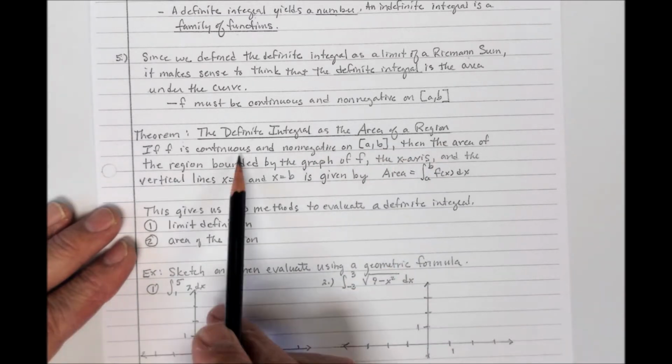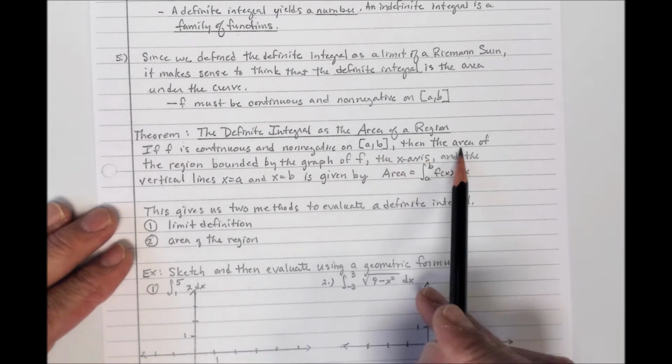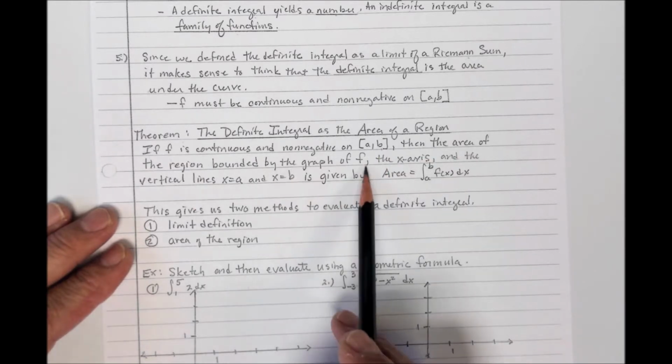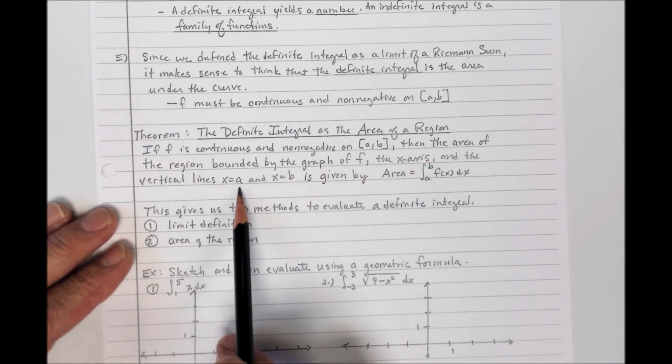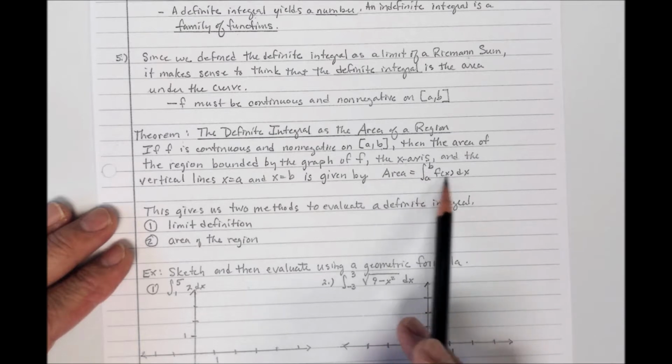If f is continuous and non-negative on the closed interval from a to b, then the area of the region bounded by the graph of f, the x-axis, and the vertical lines x equals a and x equals b, is given by this definite integral. Area equals the integral from a to b of f of x dx.